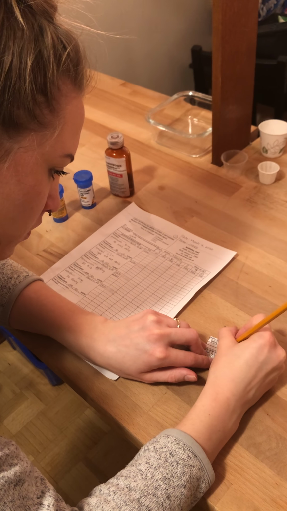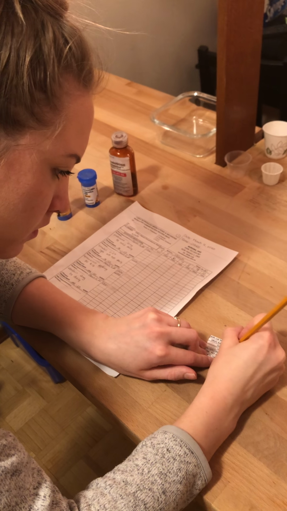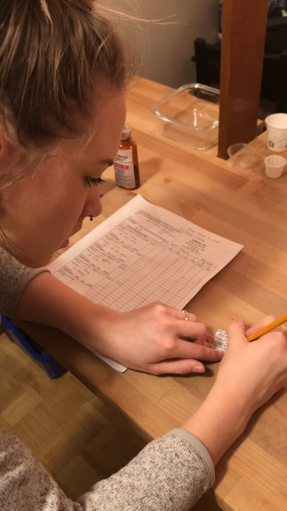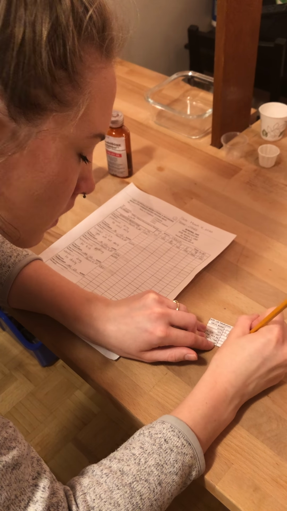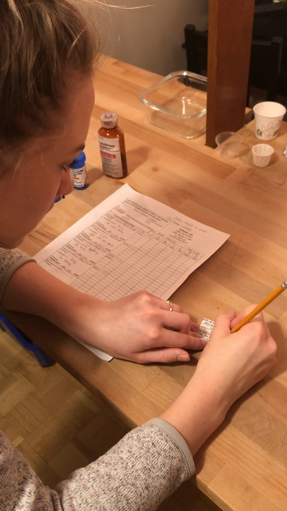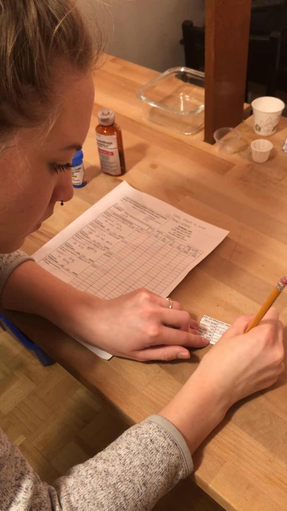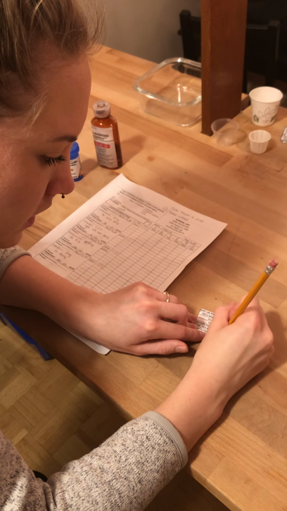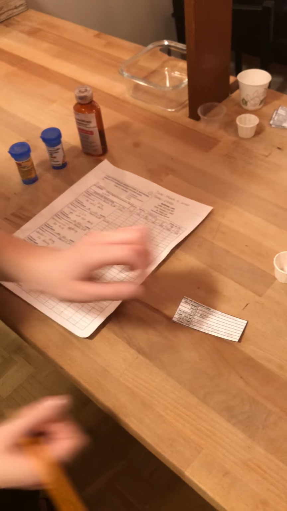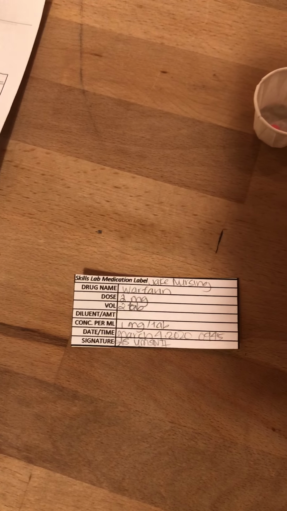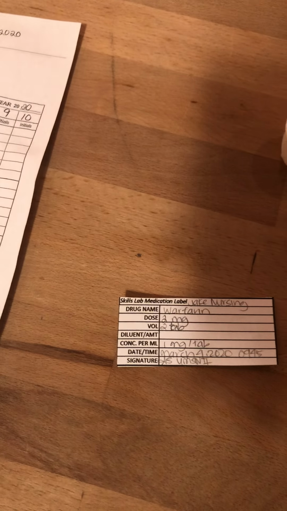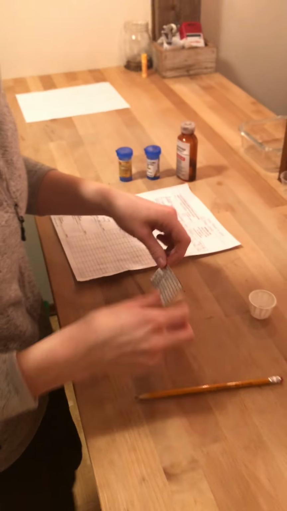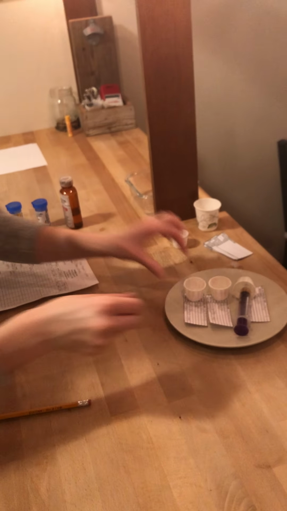Dose is 2 milligrams, volume 2 tab. Concentration is 1 milligram per tab. Date is March the 4th, 2020 at 09:45, and give my signature and designation. All right, thank you. Okay, I'll put this off to the side.